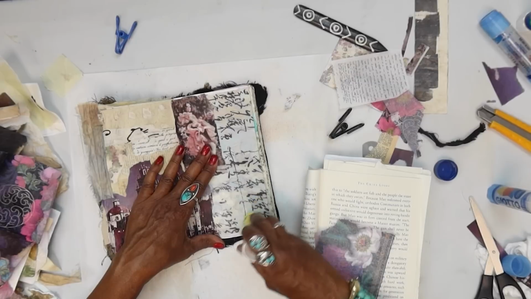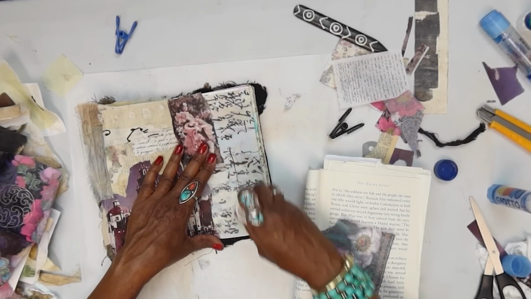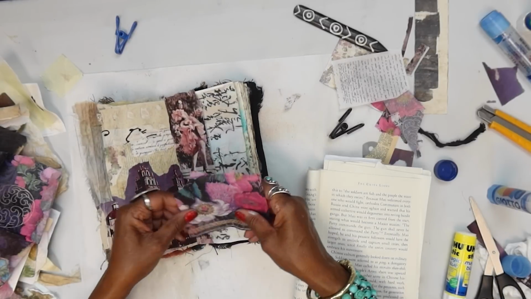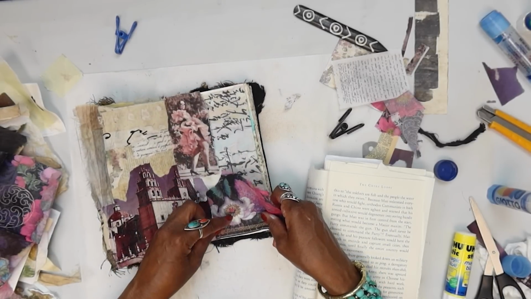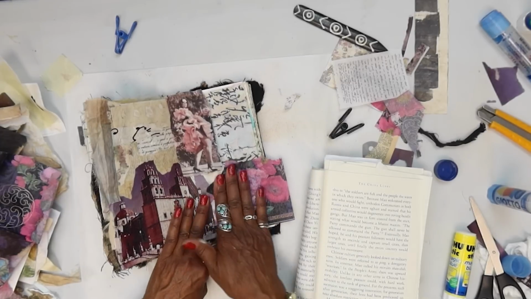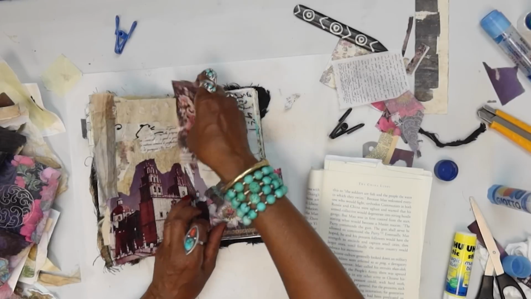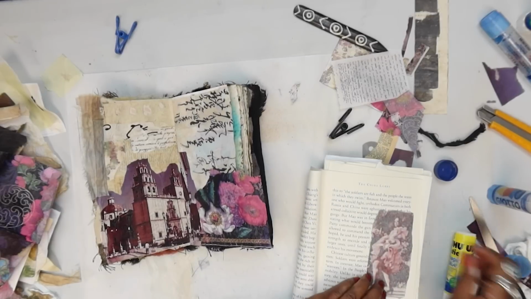I think I can just put it all down because I don't have to put it on the edges. Let me just do this and see. Yeah, that works. Perfect. Oh, that's perfect. Then she's going to go right there. Put her down.